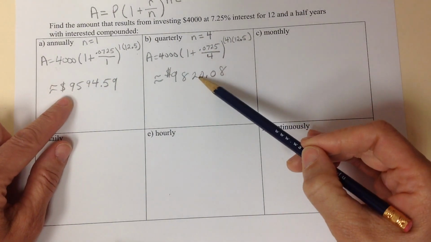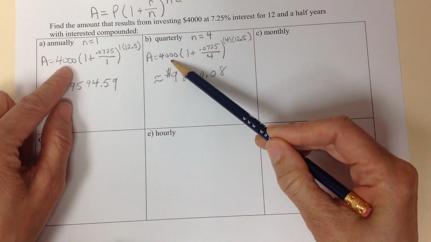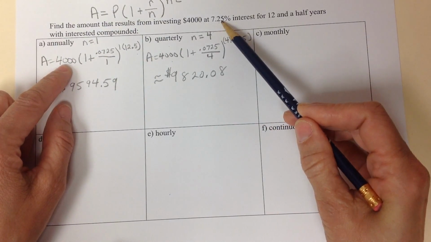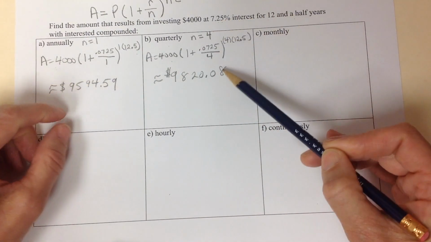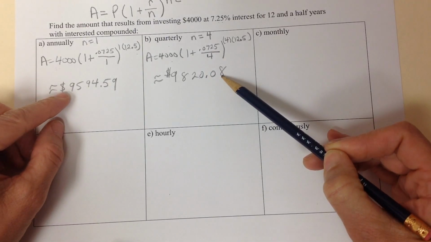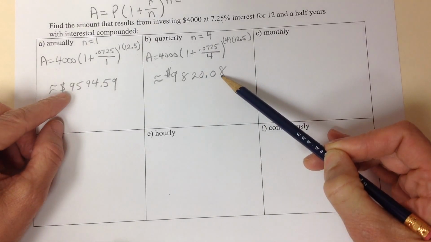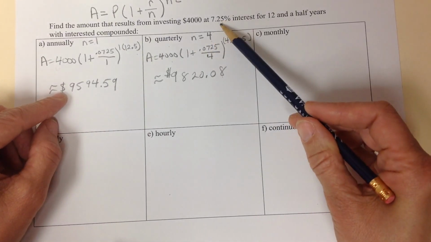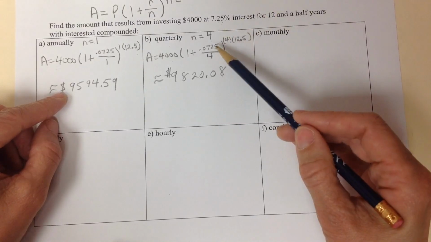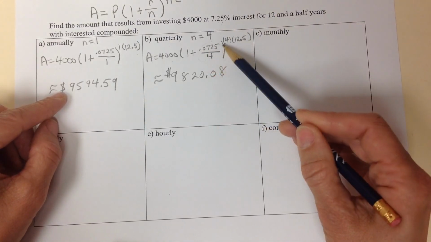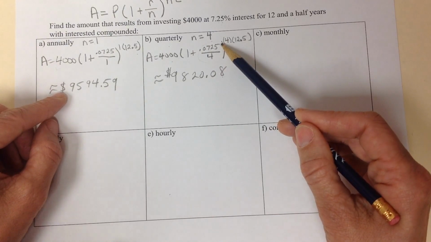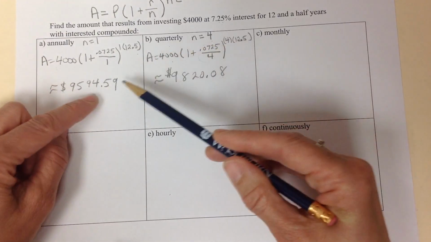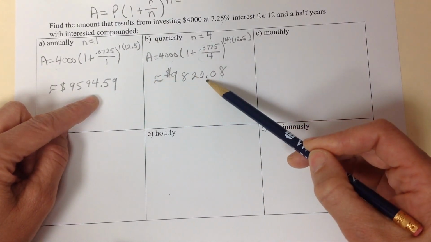Now look at the difference between these two amounts. We invested the same amount of money. We invested at the same interest rate. We invested for the same amount of time. But this one is, what, around $250 more, almost closer to $300 more than the previous. Why is that? It all has to do with the number of compoundings. You don't get 7.25% interest 4 times a year. You only get a fourth of that interest 4 times a year. But every time you get interest on your interest. So the difference in the dollar amount here is the interest we're getting on the previous interest.